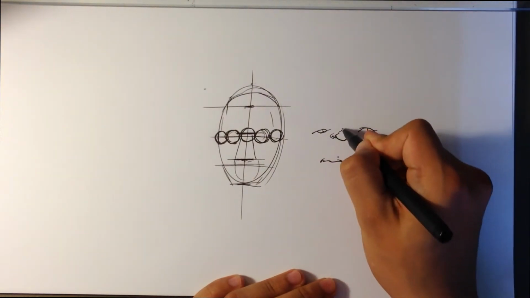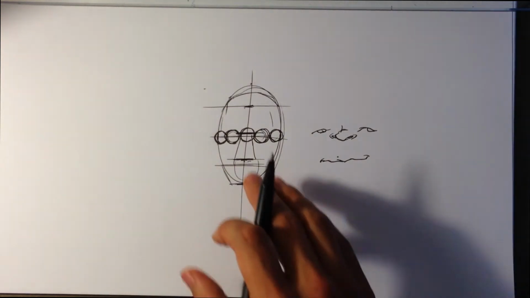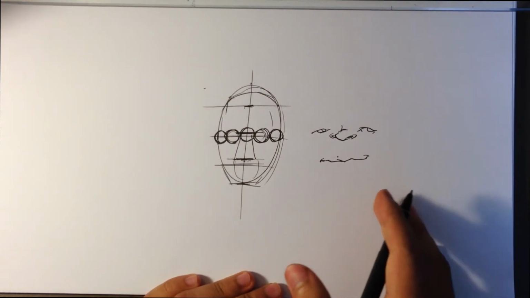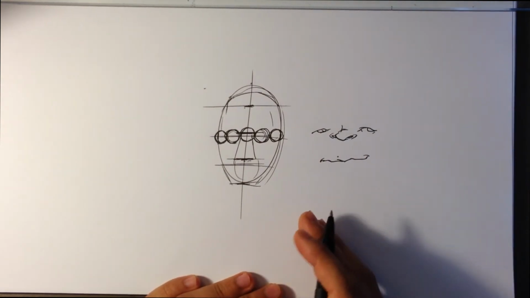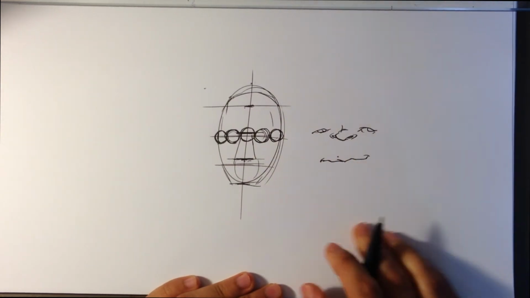You know what I'm saying? I'm exaggerating. That's what exaggerating is. However they differ from that template, I'm going to push that. Some people are almost dead on template. Those people are the hardest people to draw. I'm not even kidding about that.